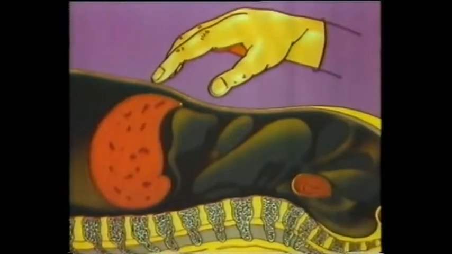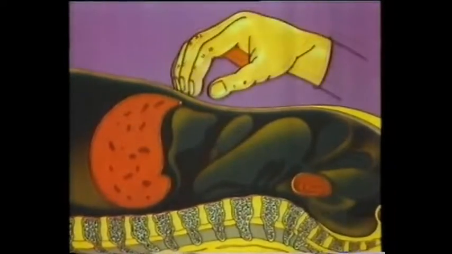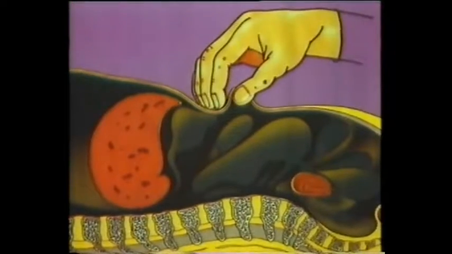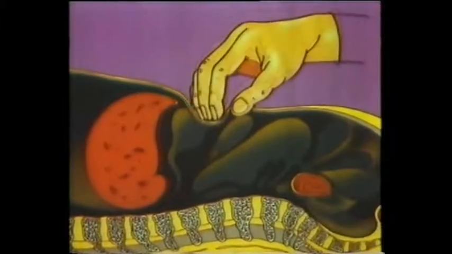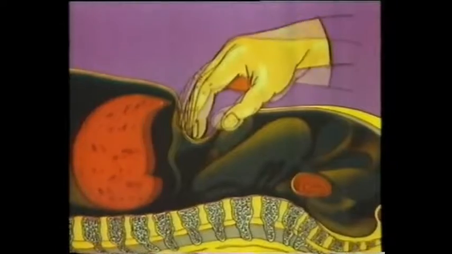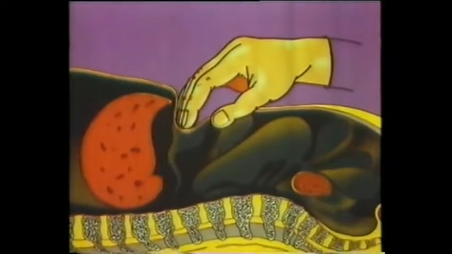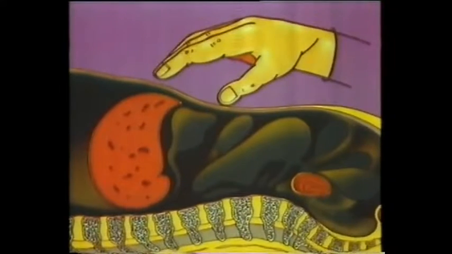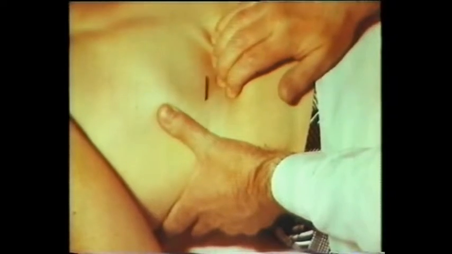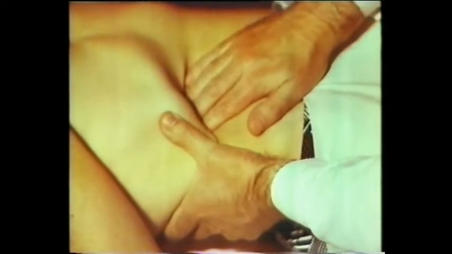Right hand of the doctor makes a skin fold. On exhalation, the doctor presses into the abdomen, and on inhalation, the lower edge of the liver is palpated. Placing of the hand, making a skin fold, pressing deeply into the abdomen, and palpate.